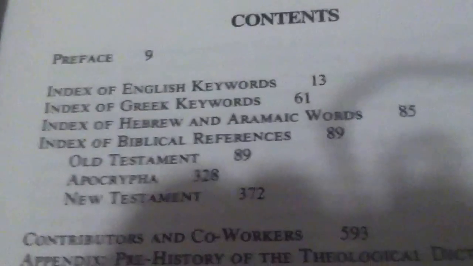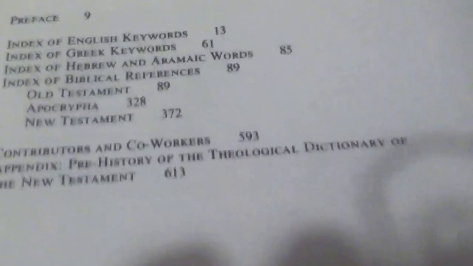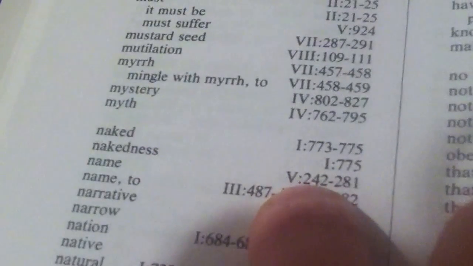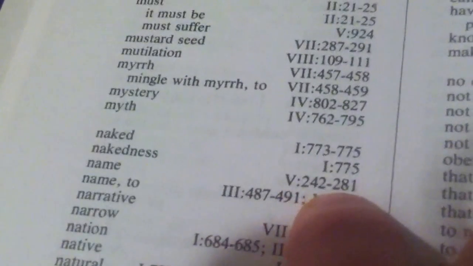So the way that's going to help us is, let's say in this one we wanted to do the same thing we did over here in the Strong's. We can just look right here, and we can go to the English, which is, if I flip a couple pages, it'll say index of English words. That's what I'm in, but I went ahead and bookmarked it so it'd be easier for me to explain this to you. And we find name. Right there, it's telling you what volume the word name is going to be in and on what page. It says 5, 242 through 281.